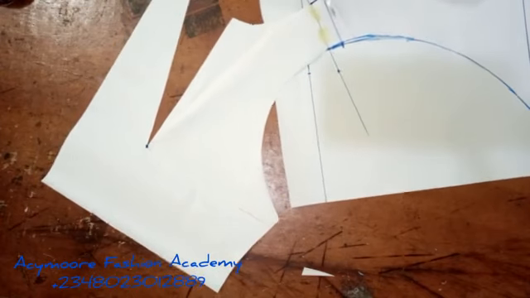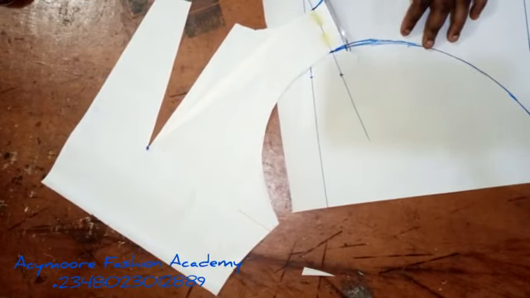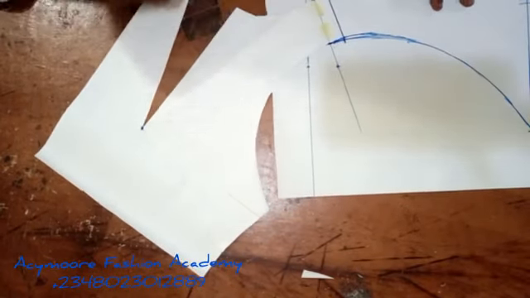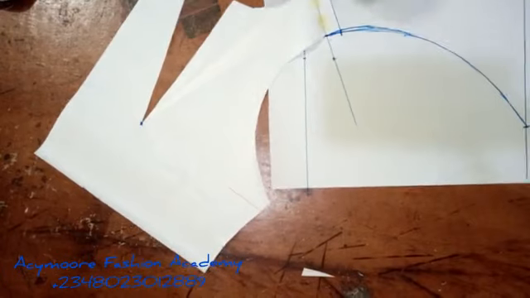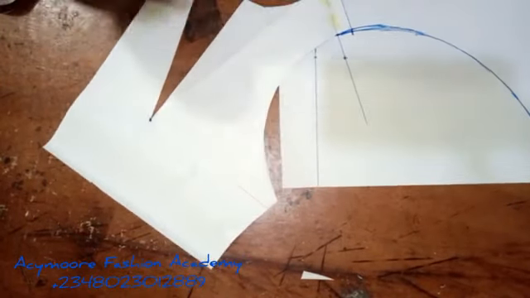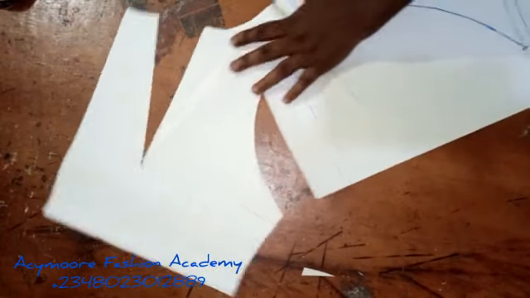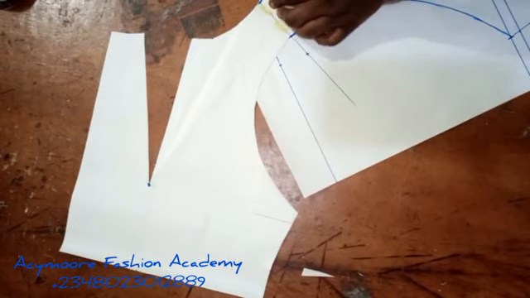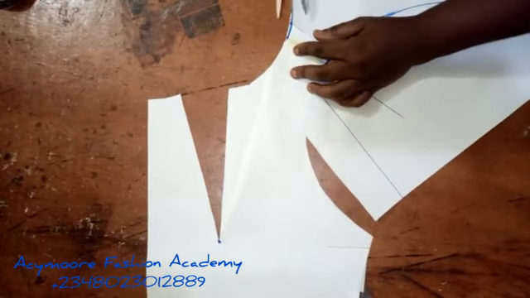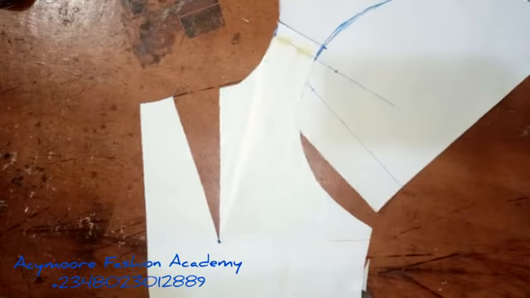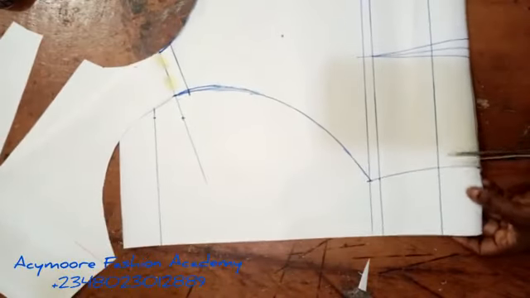So I'm going to cut it at this point. I'm going to cut it. Can you see? I'm going to cut out this. So remember this string here, because the two of them must be equal. I hope you can see what I'm doing. Two of them must be equal. Can you see? So I'm going to recut this.